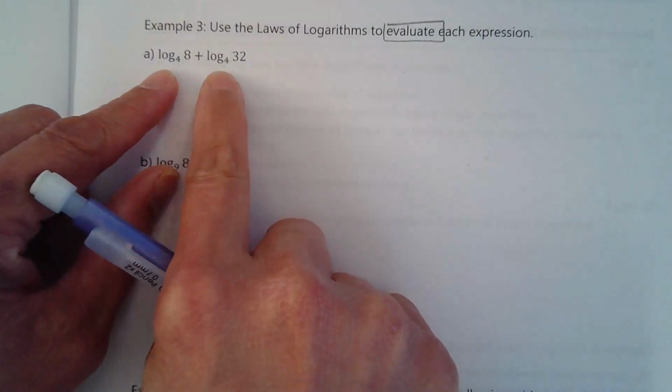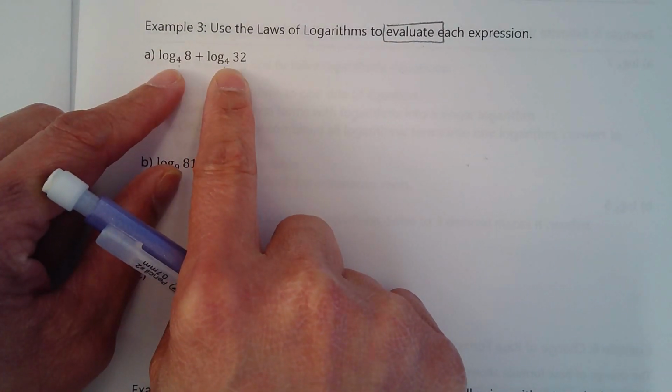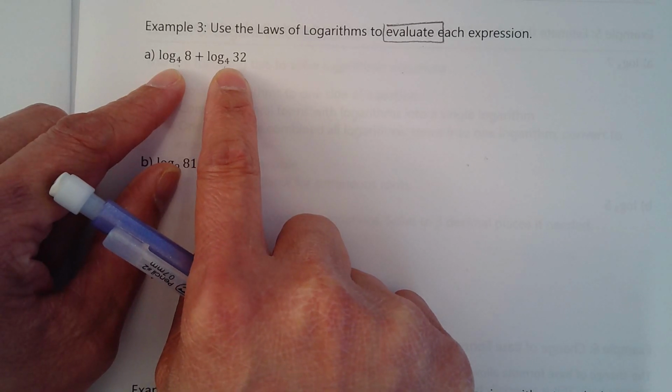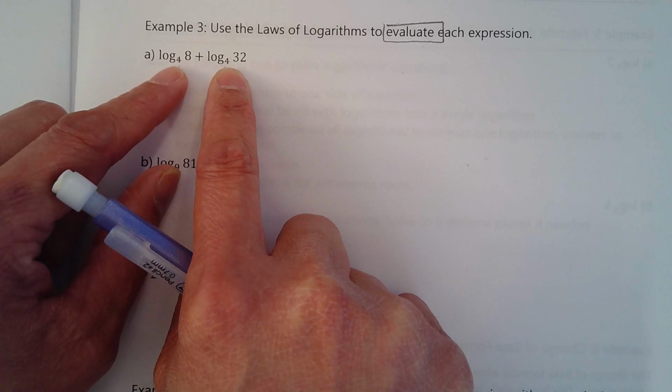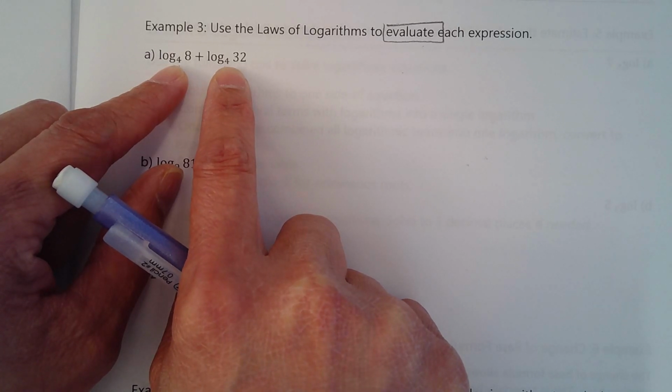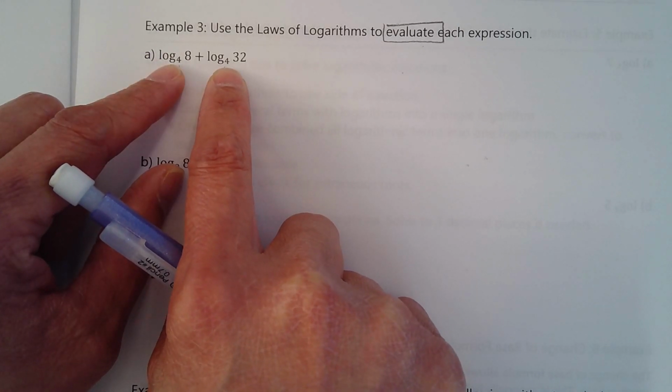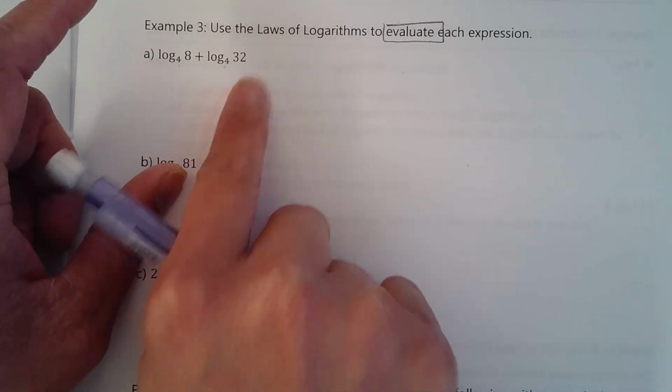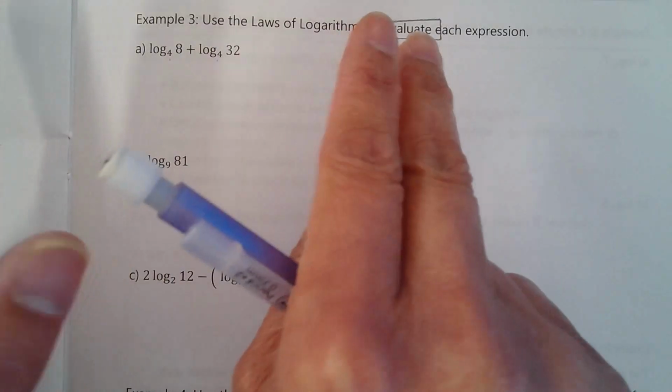No, but this is base 4. Yeah, but can you just make it so, can you switch the bases? Like make them both base 2? Right now we haven't done the change of base stuff yet. If I change the base to 2 there, it's going to change the whole expression.